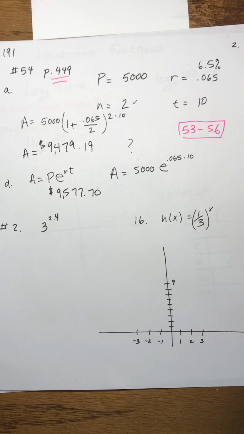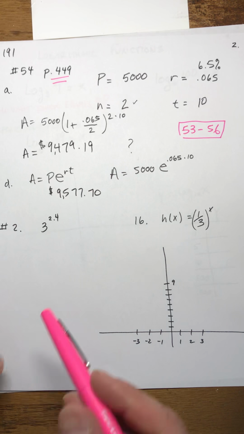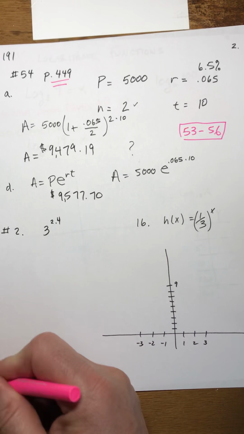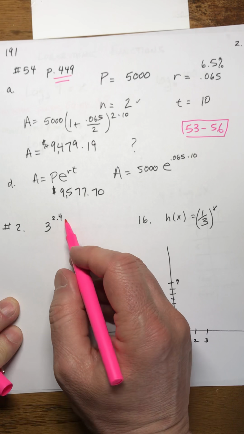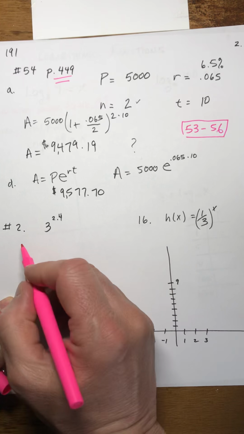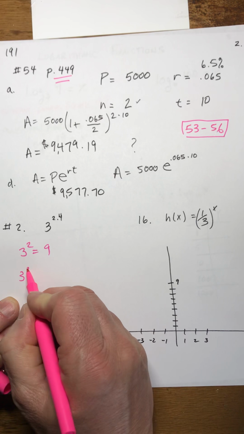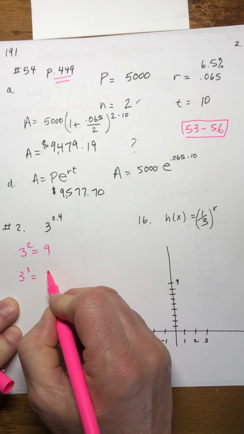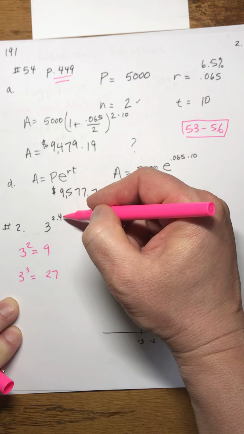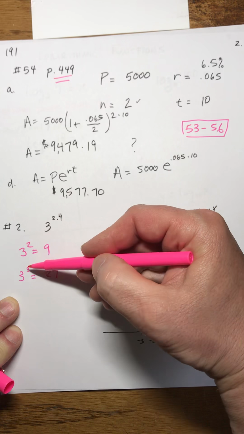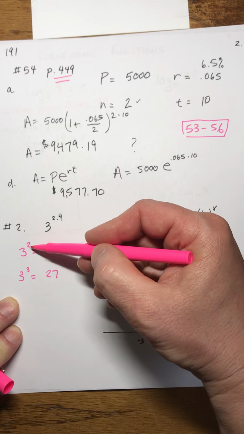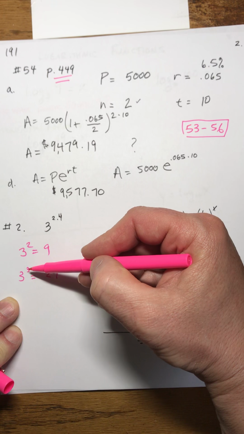Also, what I would like you to do is to look at some of these exponential graphs. Number 2, it says estimate. Now think about this one. They want us to estimate 3 to the 2.4. Well, I know that 3 to the 2 is 9, and I know that 3 to the 3 is 3 times 3 times 3, which is 27. 2.4 is almost right in between the 2 and the 3, a little closer to the 2 than the 3.